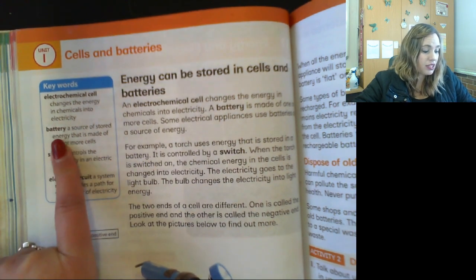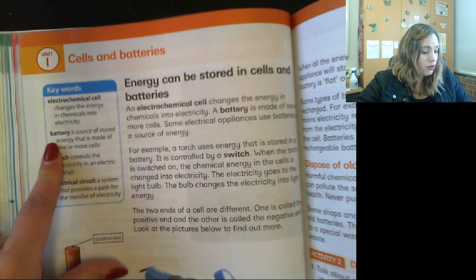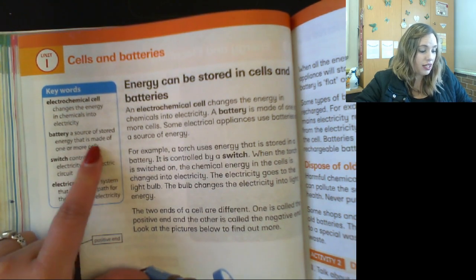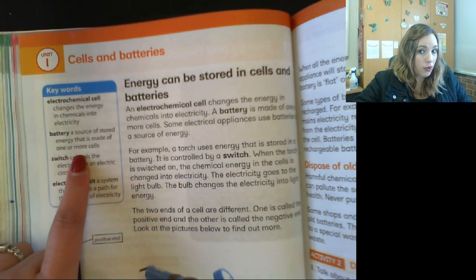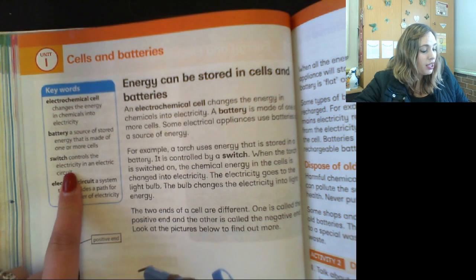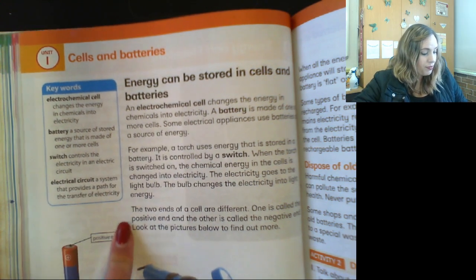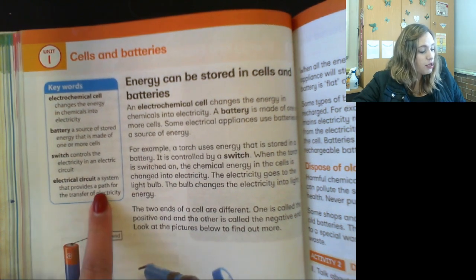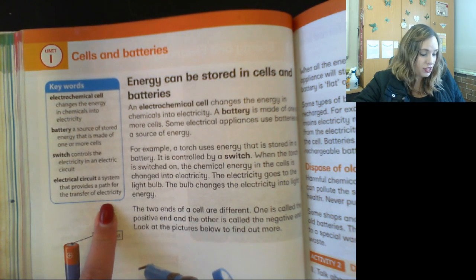A battery is 2 or more electrochemical cells. A battery is a source of stored energy that is made up of 2 or more cells. A switch controls electricity in an electric circuit. An electrical circuit is a system that provides a path for the transfer of electricity.